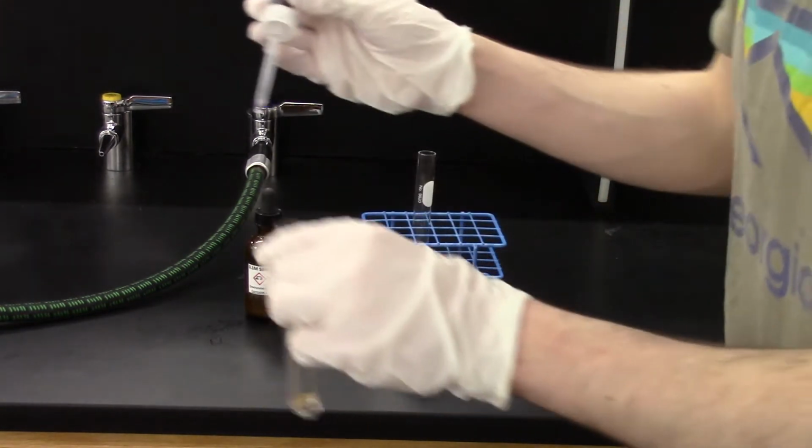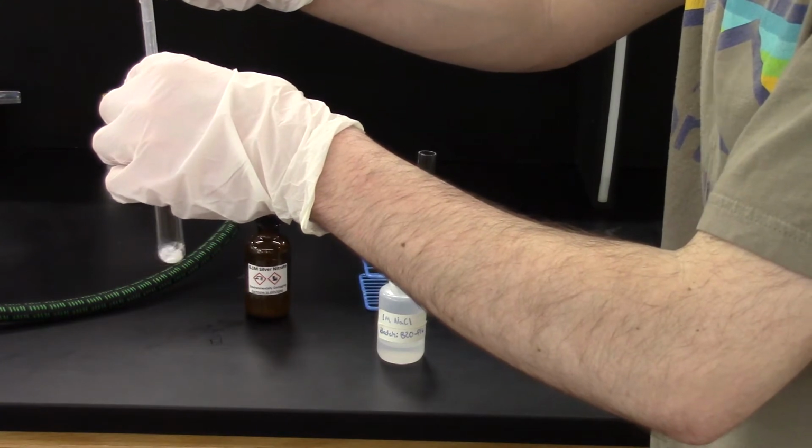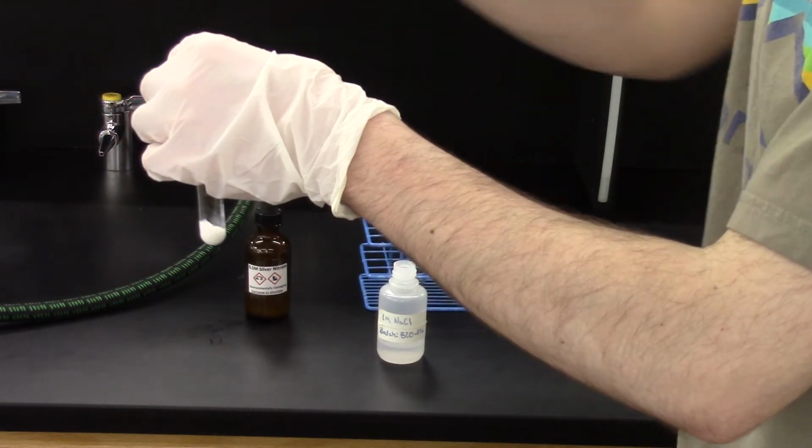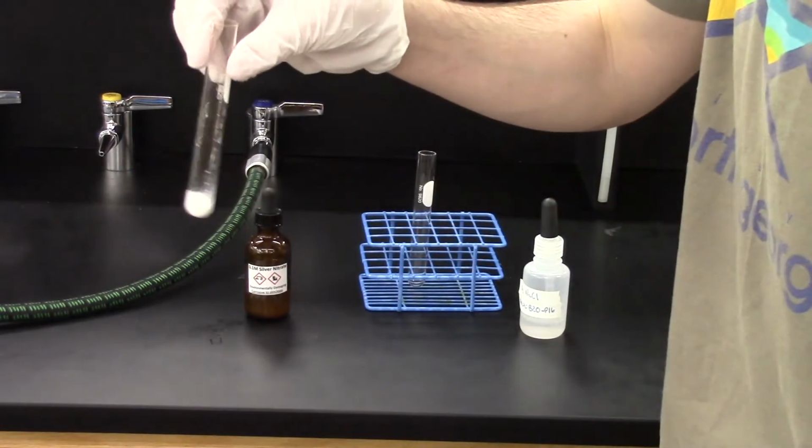To that, I'm going to add some of our sodium chloride solution. You can see that the liquid immediately becomes an opaque white color. Clearly, some sort of solid has been formed in this reaction.